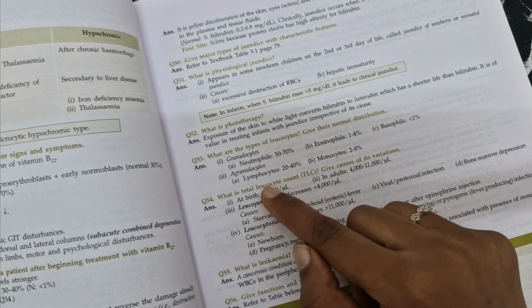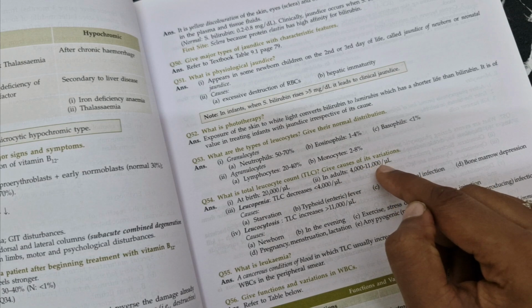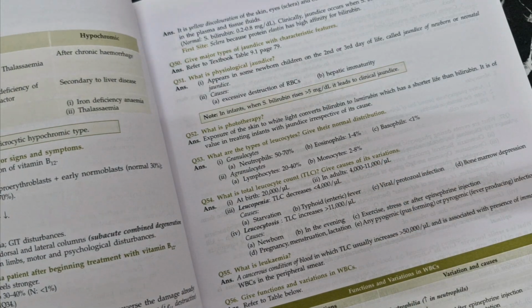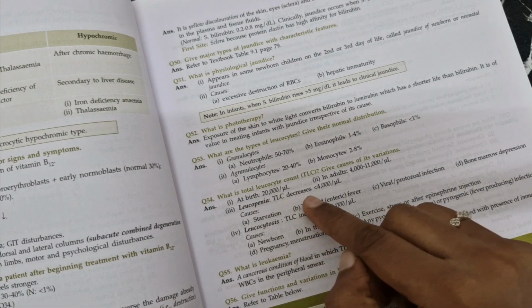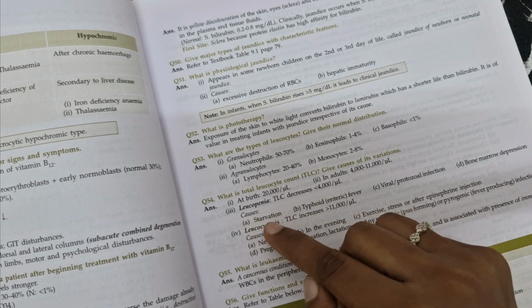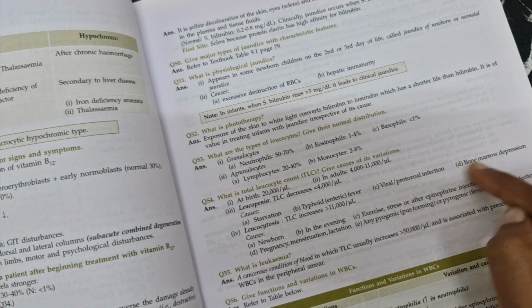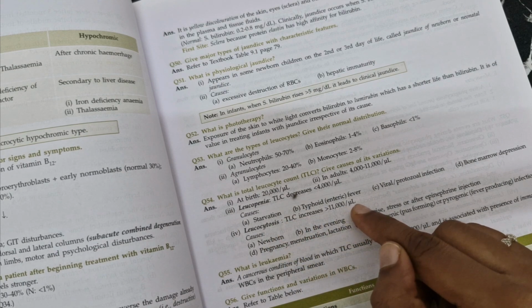At birth, it will be 20,000 per microliter. In adults, it will be 4,000 to 11,000 per microliter. In leukopenia, the total leukocyte count will decrease to less than 4,000 per microliter. Causes: starvation, typhoid fever or enteric fever, viral or protozoal infection, bone marrow depression. Leukocytosis: total leukocyte count increases to more than 11,000 per microliter.